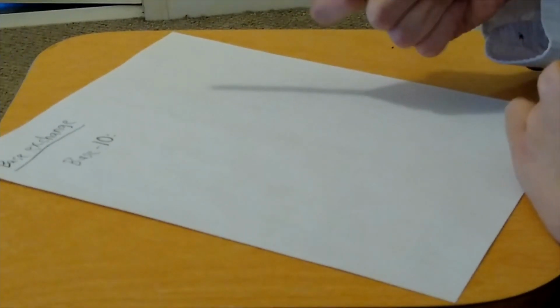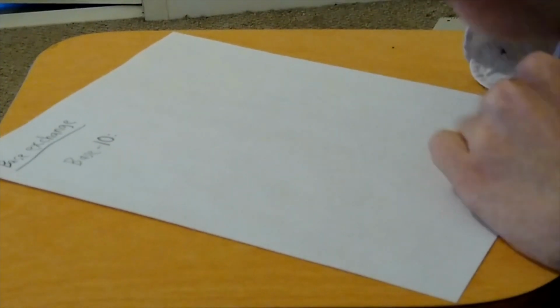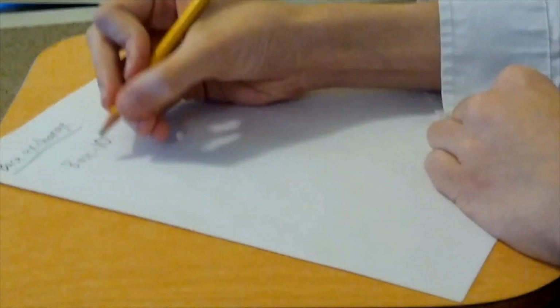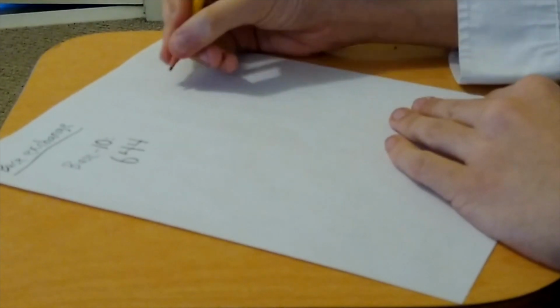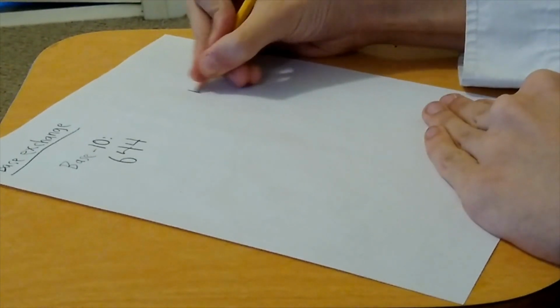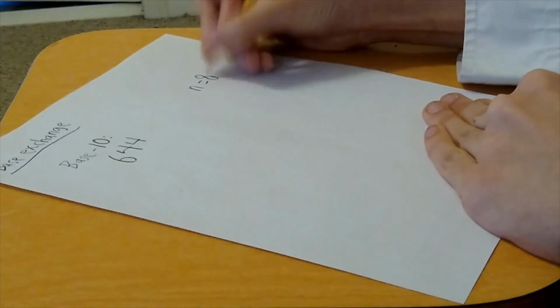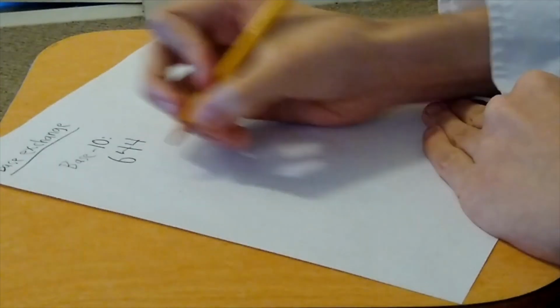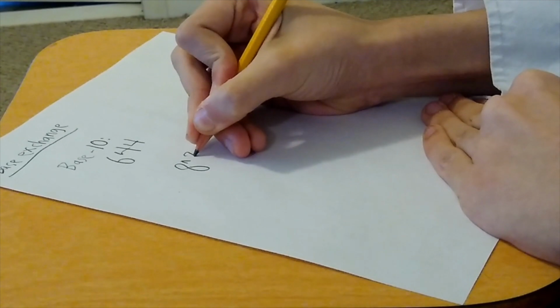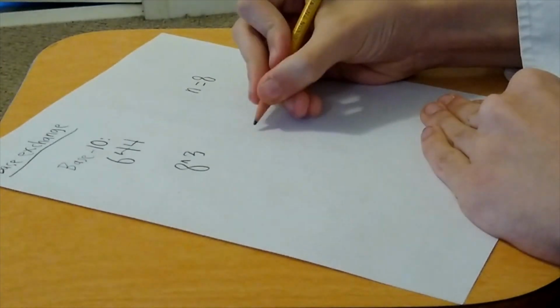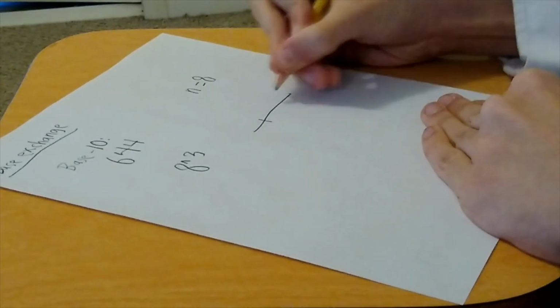Okay, so we have time for another example and more paper. This time our base 10 number will be 644, and the base transfer target will be the octal system, so n equals 8. The highest power of 8 we need to use here is 8 to the third, which means that we'll need 4 digits to represent our new number.